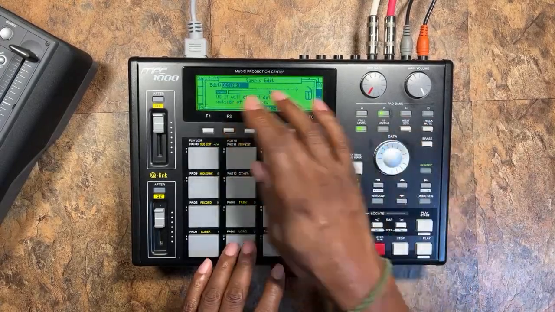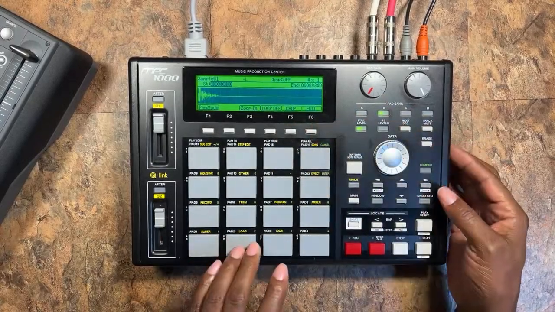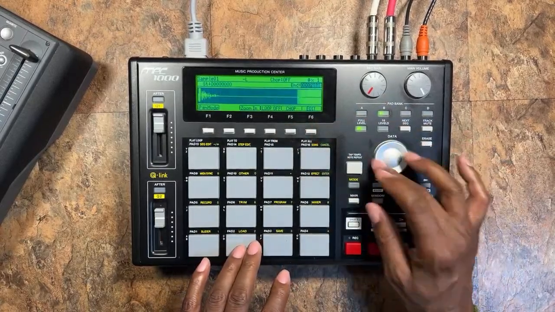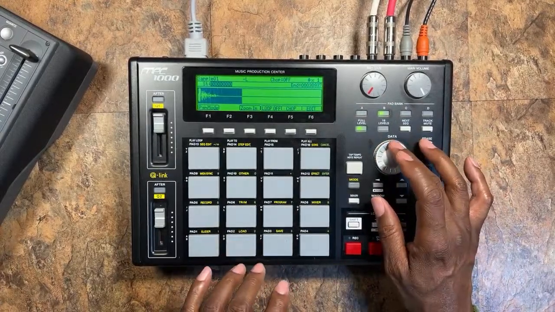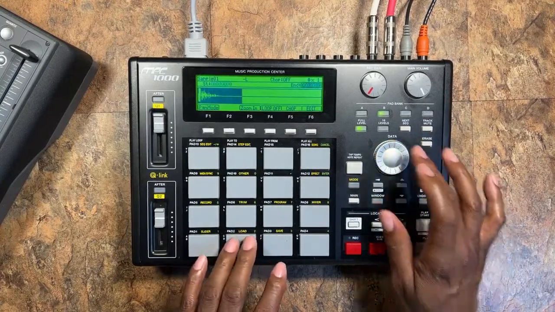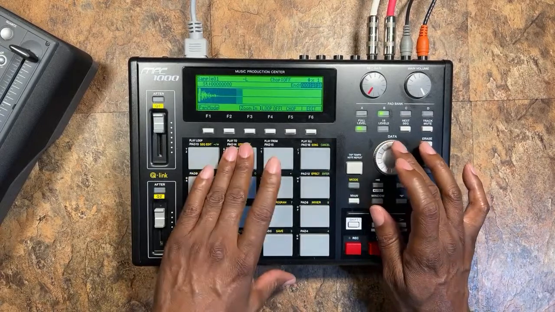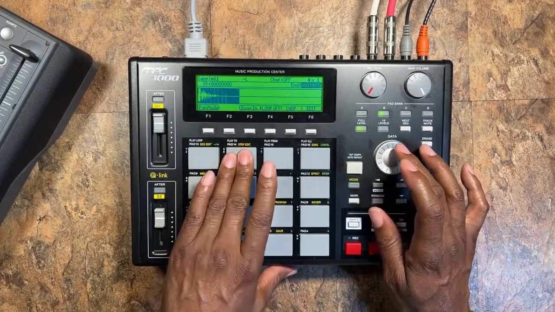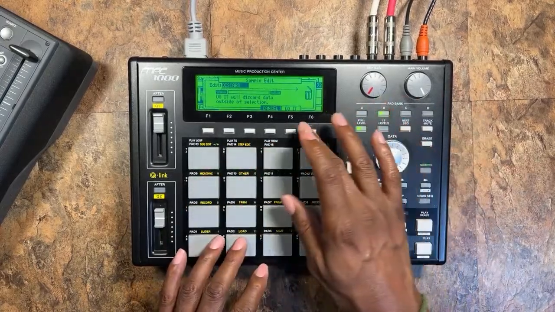Let's just go ahead and cut that fat off the beginning of that, and let's cut some of that fat off the end. All right, that's good. Let's cut that fat off the end of that.